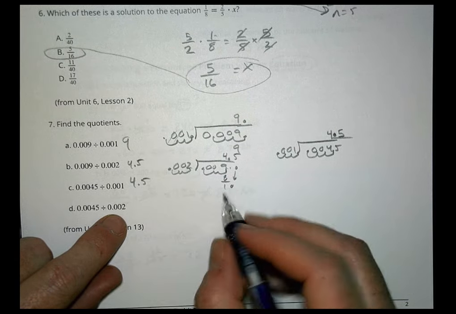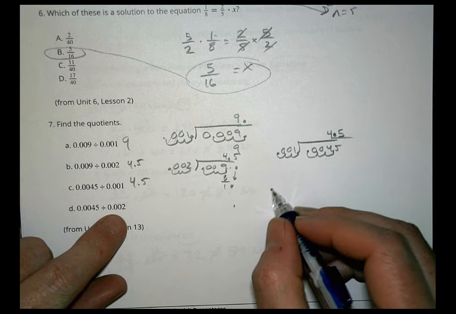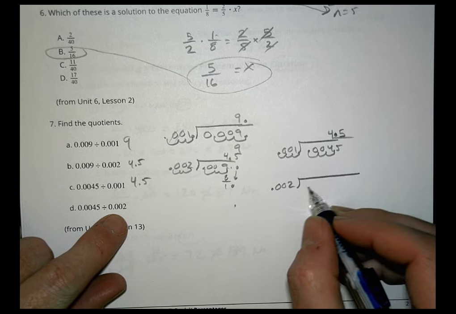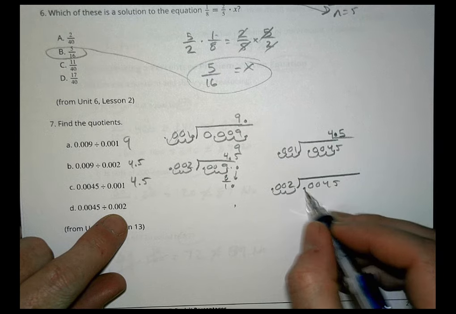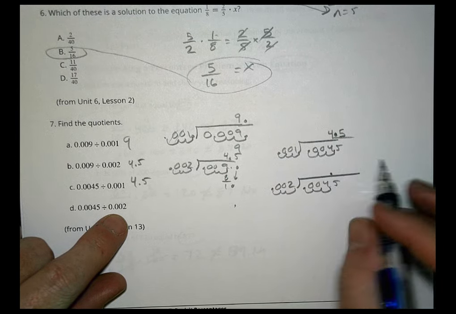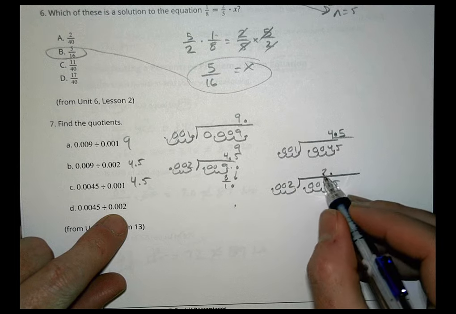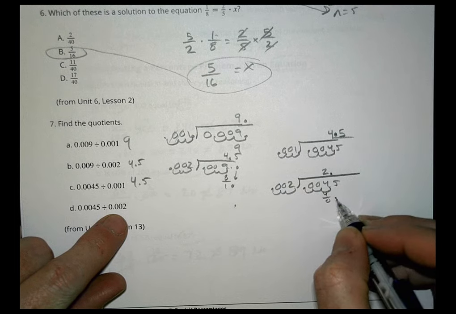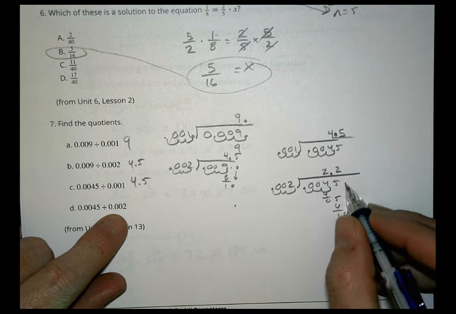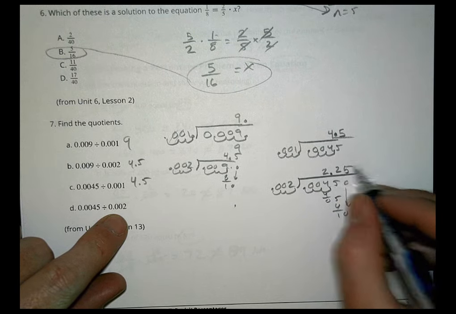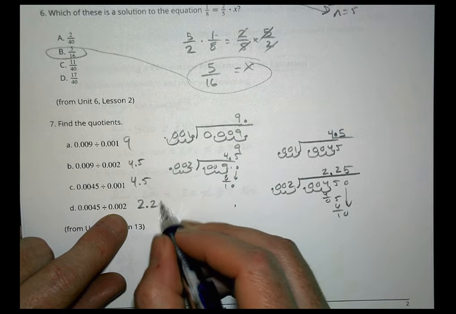What's going to happen here? Well, let's see. Move it over 1, 2, 3, 1, 2, 3. Decimal point up right away. 2 goes into 4 2 times, and 2 goes into 5 2 times for the 4. Bring down a 0, and it goes into that 5 times. We end up with 2.25.